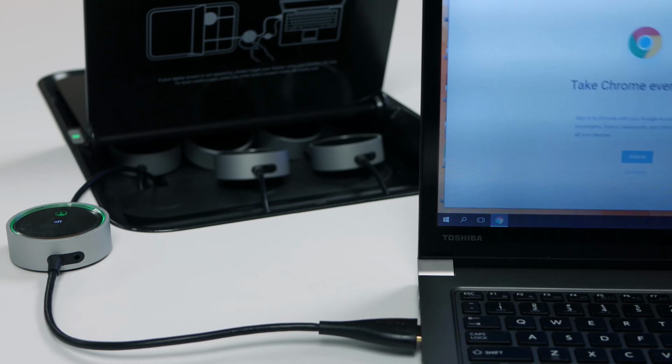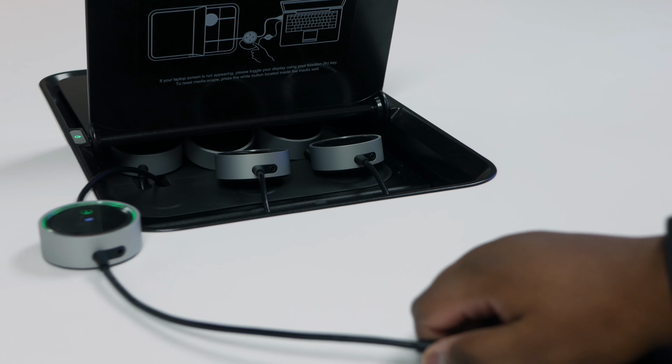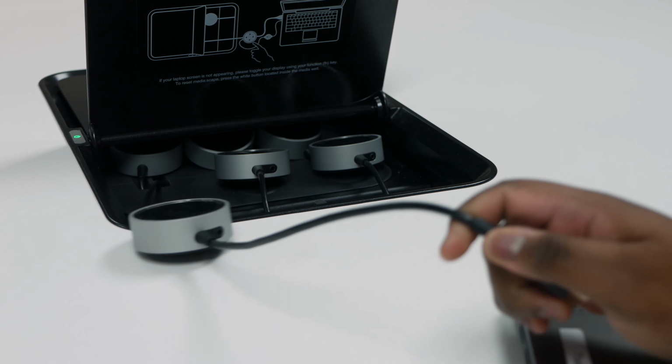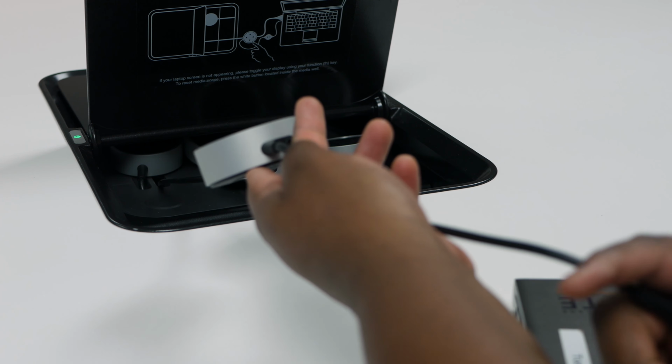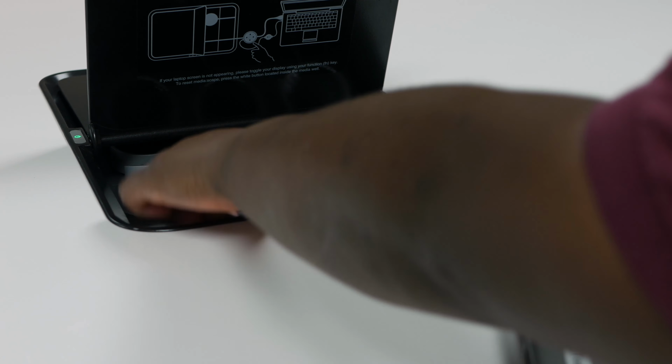Once the class is done, instruct the students to return the puck back into the black cabinet. If you need any help with the classrooms, feel free to approach one of the Elite staff located at the front desk of the library.